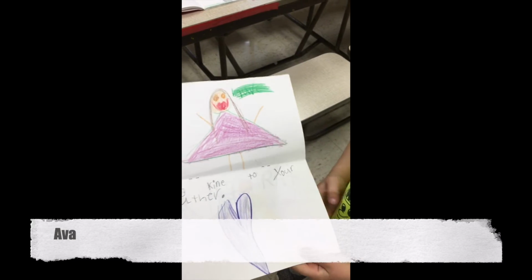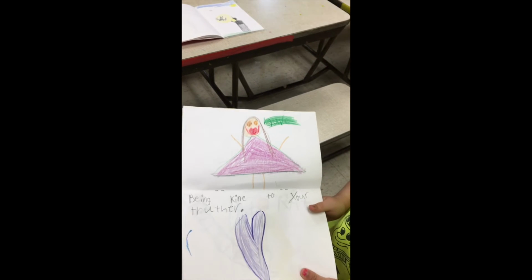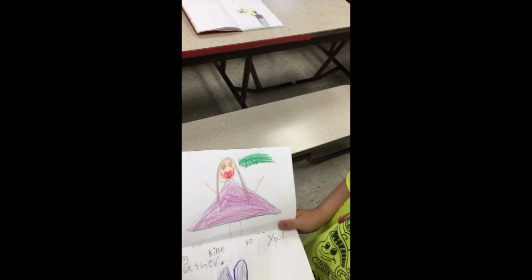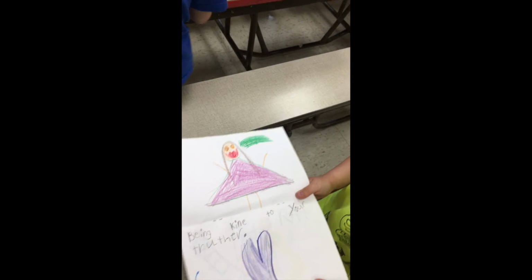Being kind to each other. Being kind to each other, and that's what you think about when you think about belonging? So you have your symbol of your heart here? Great, thank you.